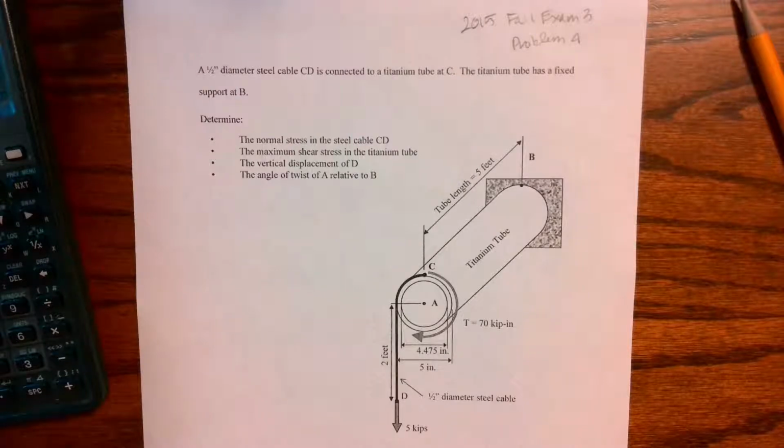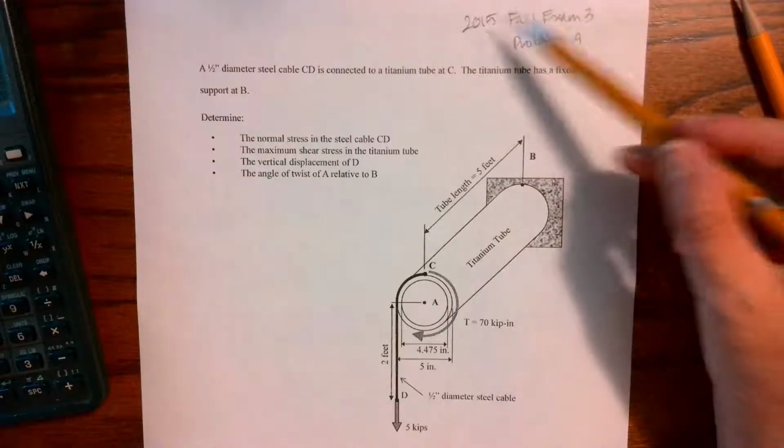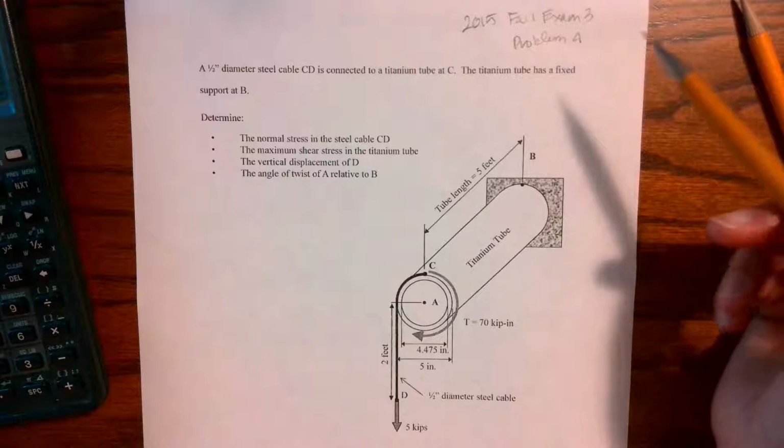Okay, so I thought I'd take a break from indeterminate stuff for a minute. Go back to just plain old regular statics type things where we don't necessarily need to use compatibility. And we're going to go back and look at torsion. This is from 2015 Fall Exam 3, problem number 4.